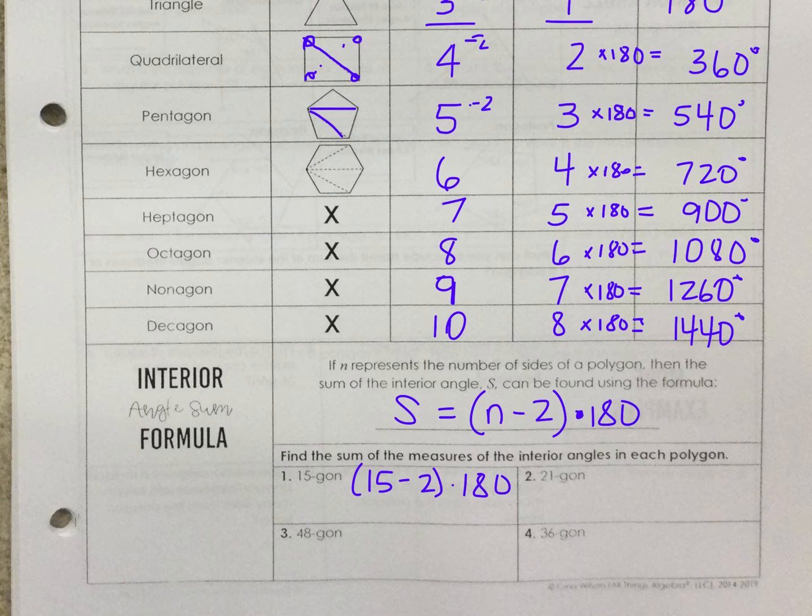When I put that in, I get 2,340 degrees. 21. 21 minus 2 times 180. If I do 21 minus 2 times 180, I get 3,420 degrees. I need you to do number 3 and number 4 on your own. When you're done, turn the page.